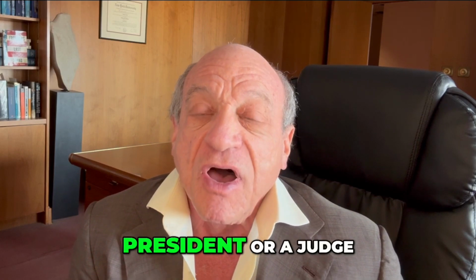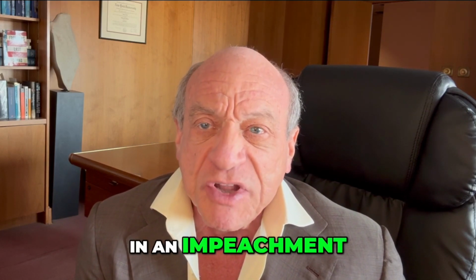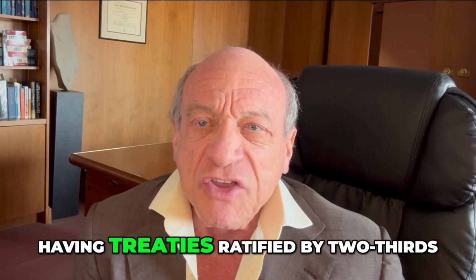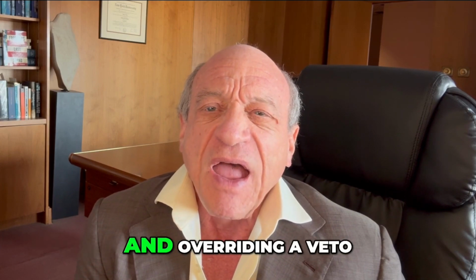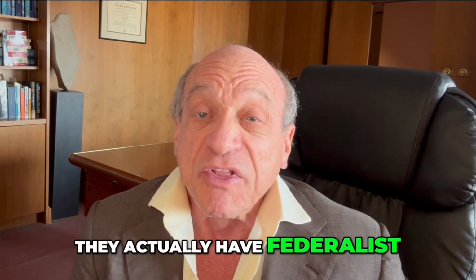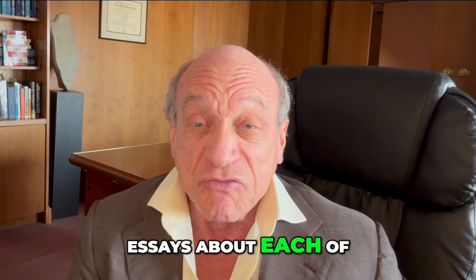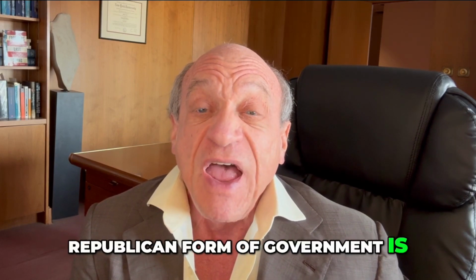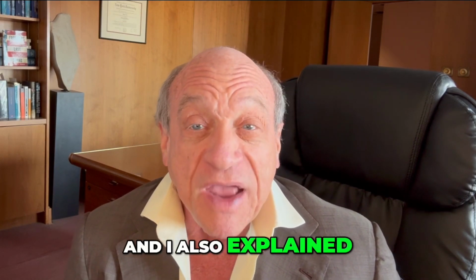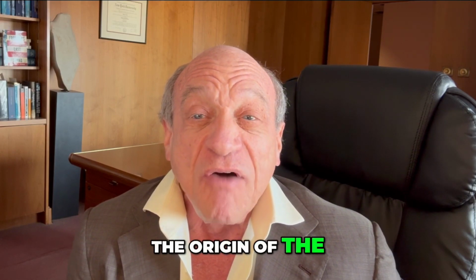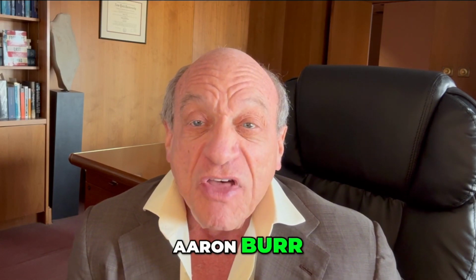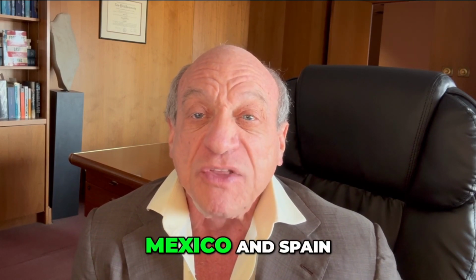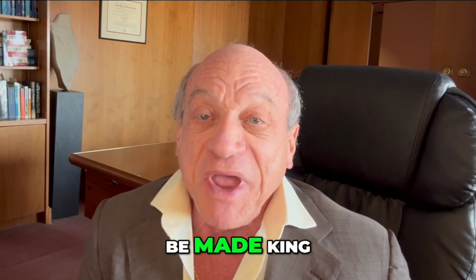The conviction of a president or a judge in an impeachment, the expulsion of a member, having treaties ratified by 2/3, and overriding a veto. They actually have Federalist essays about each of those in which they justify why they could deviate from what a Republican form of government is. Anyway, and I also explained the origin of the filibuster rule, that Aaron Burr, the great traitor who tried to steal half the country together with Mexico and Spain, and he was going to be made king.